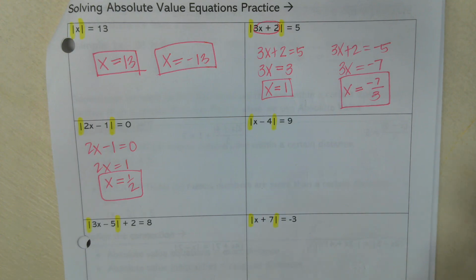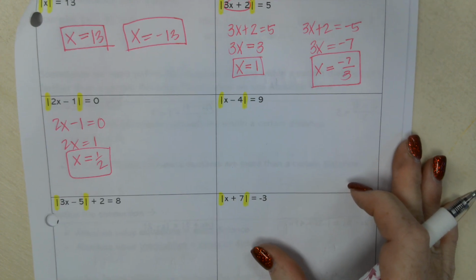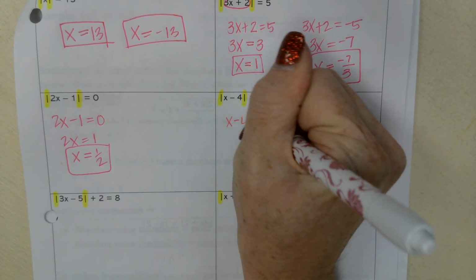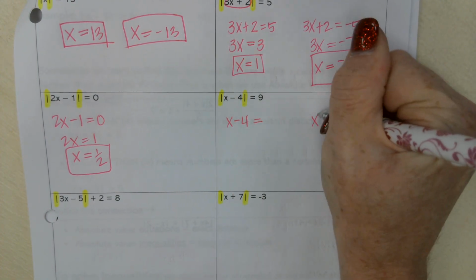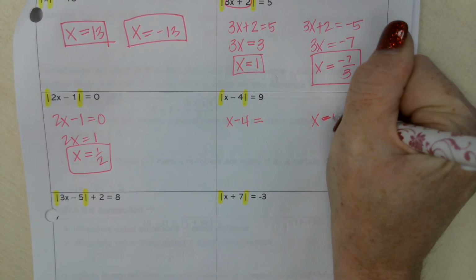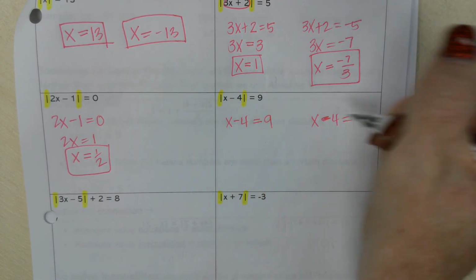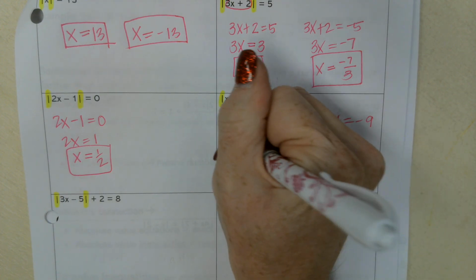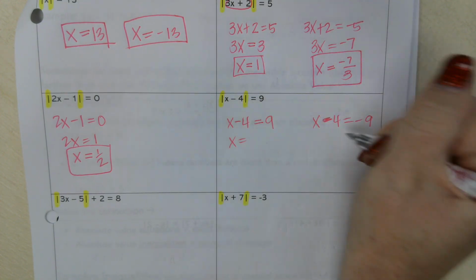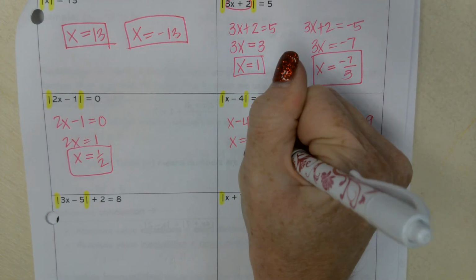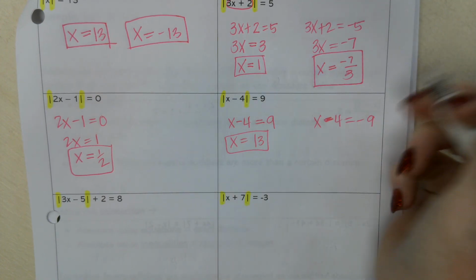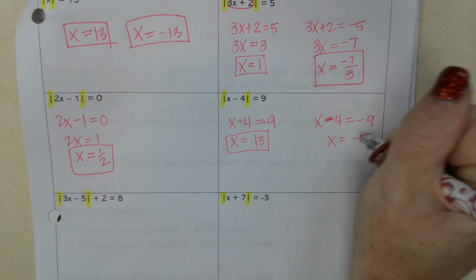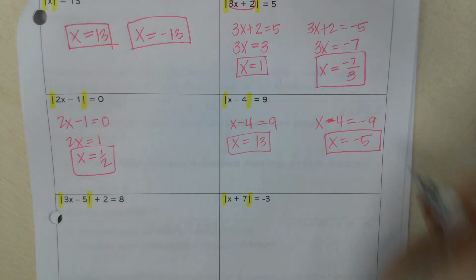Okay? All right. Right here, this is isolated. Okay? Right here, I'm going to take the x minus 4, and what am I going to set it equal to? 9. Okay? And? Perfect. So 9 and negative 9. I'm going to add 4 to both sides for both of them. So that gives me 13 and negative 5. Okay?